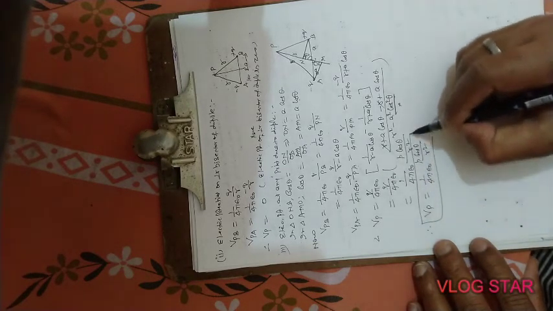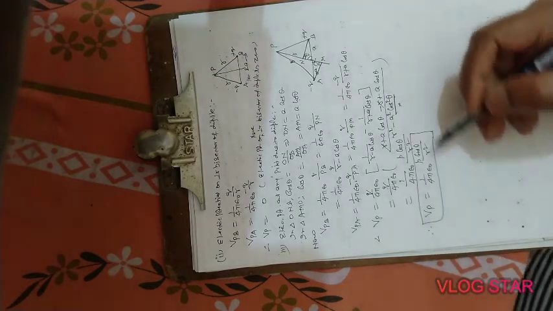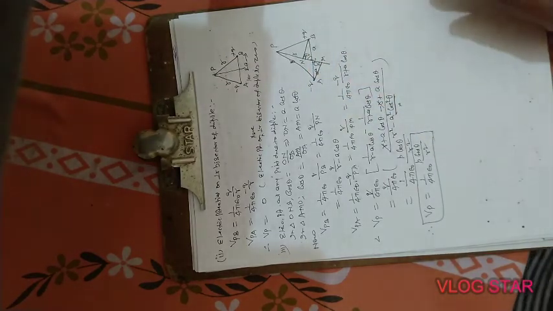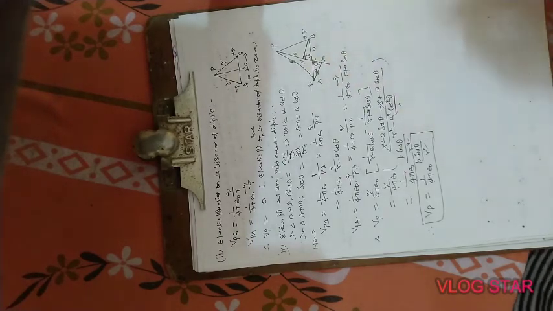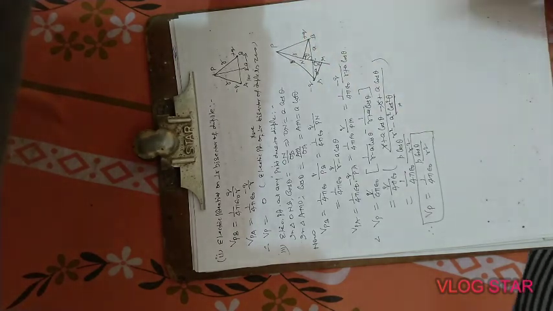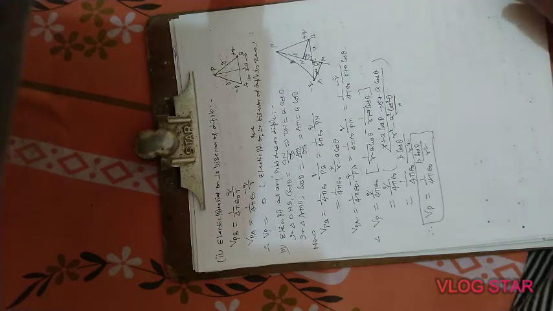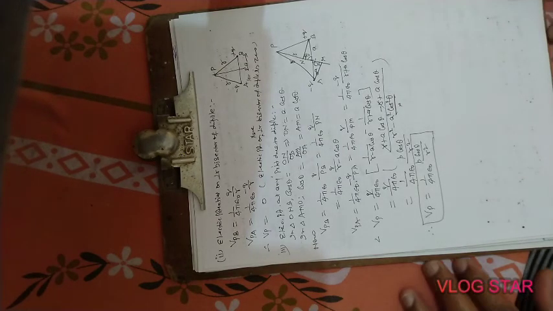So this is the general expression for potential. From this relation, you can find the potential at any point, either in the axial position, the broadside position, or anywhere. This is potential.